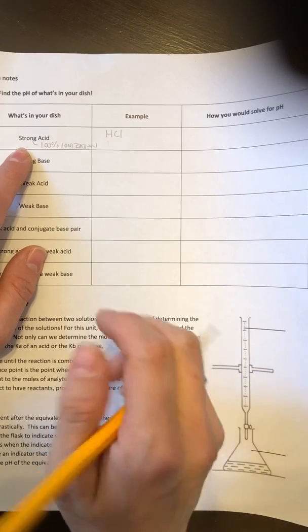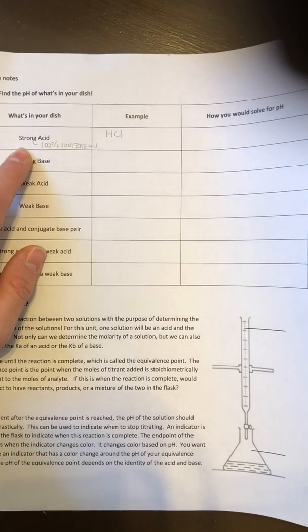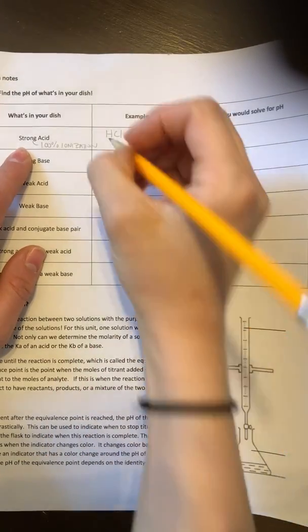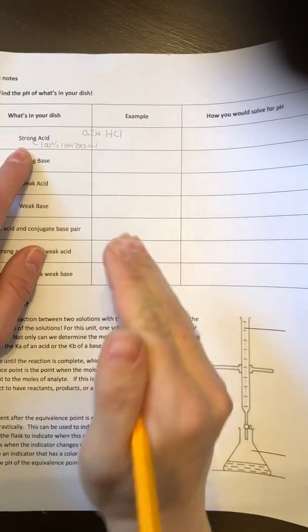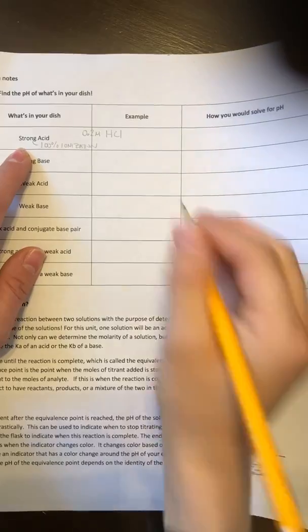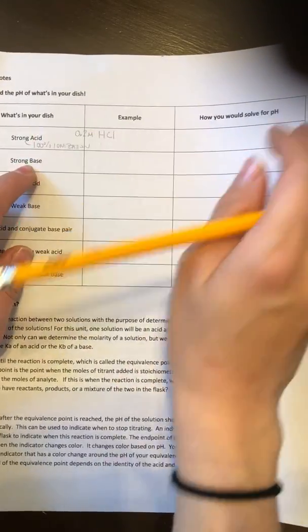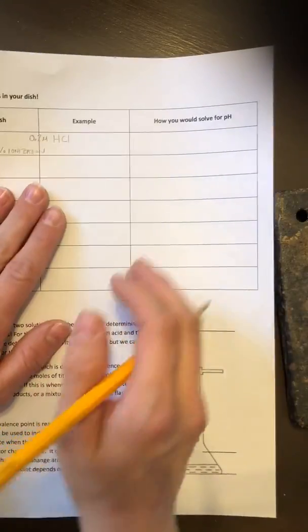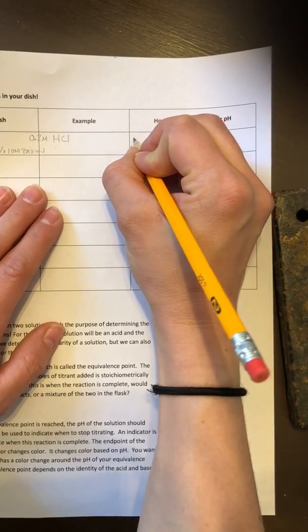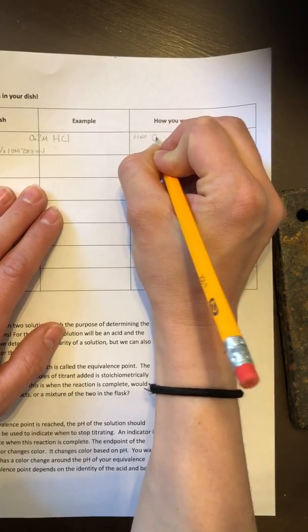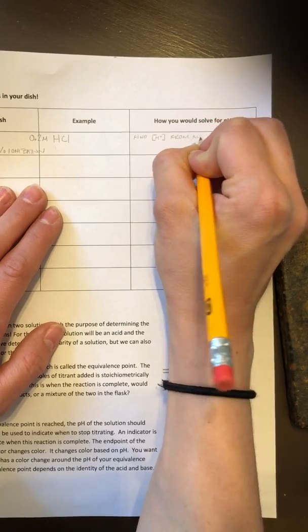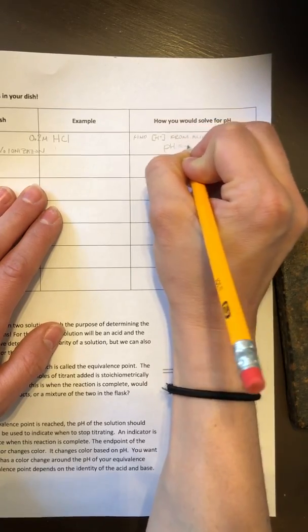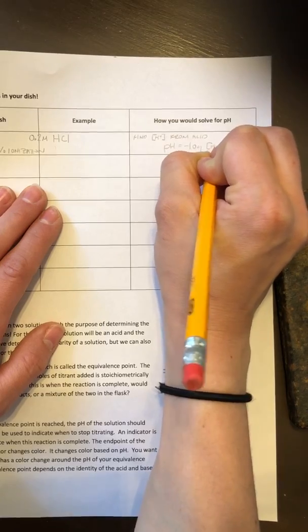So finding the pH of these solutions is actually the easiest because, for example, if you have a 0.2 molar HCl solution and every single hydrogen ionizes, then the concentration of hydrogen is also 0.2 molar. So you can find the concentration of hydrogen straight from the acid and just take the negative log of that for your pH.